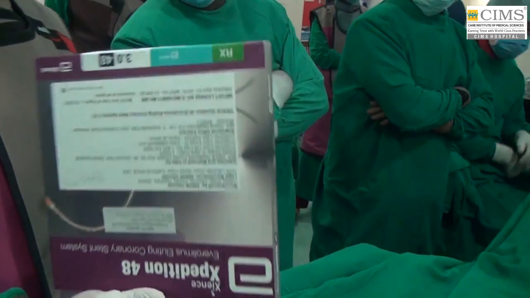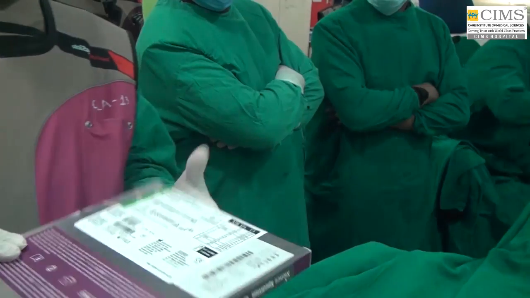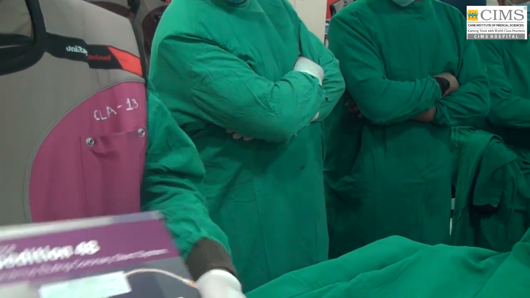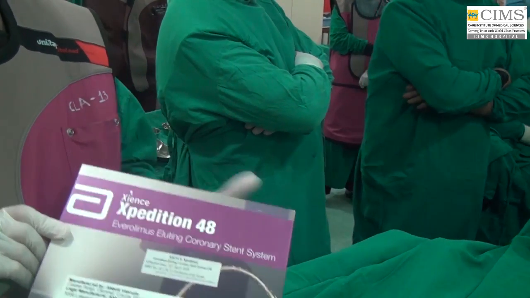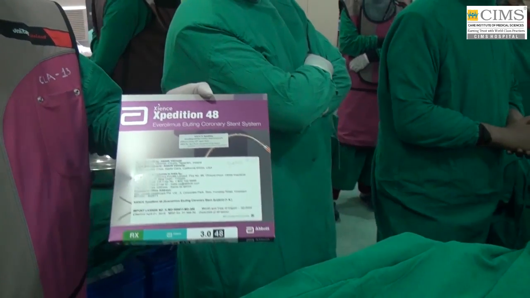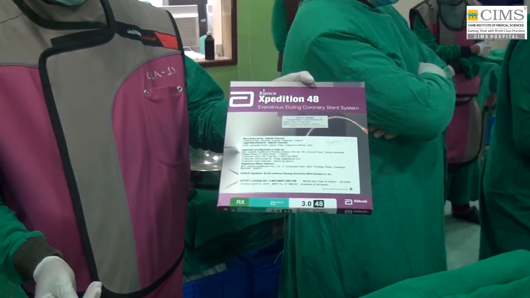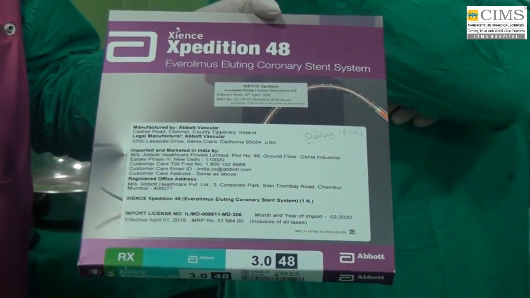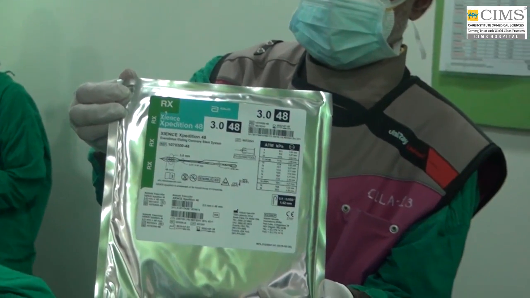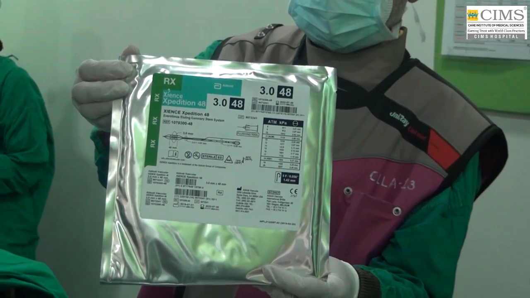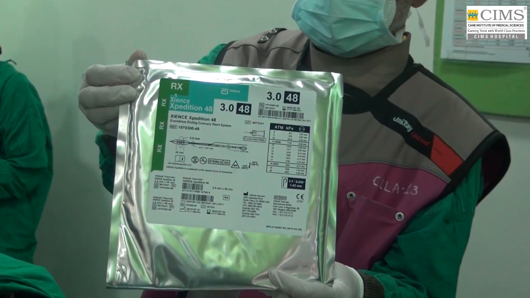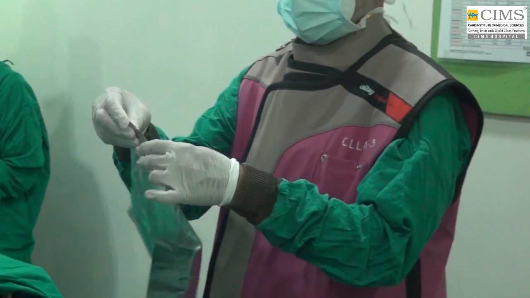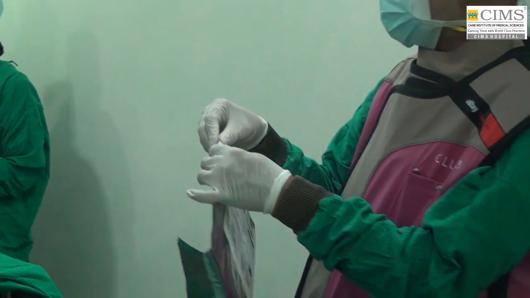And we are taking a CIMS Expedition 3 into 48 mm size, and we have measured the size by OCT. The distal artery was around 2.75 and the proximal artery was around 3, so that's why we are taking this 3 into 48. It was a little more than 3 in the proximal part, so we are taking the average of the proximal, mid and distal part. So we are taking this size, 3 into 48 CIMS Expedition. In our lab we always use US FDA approved stents.